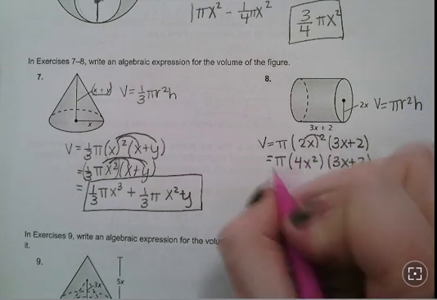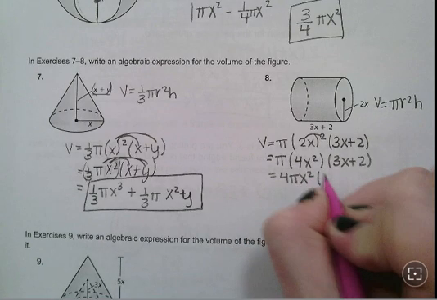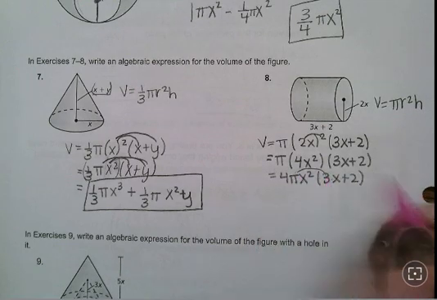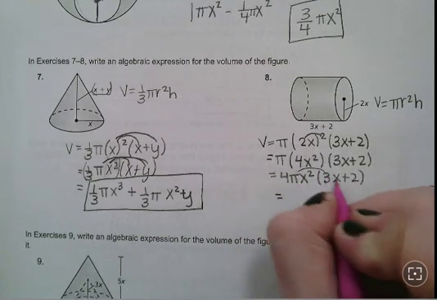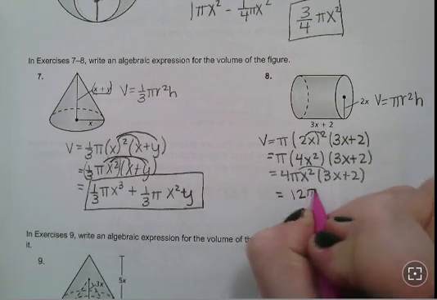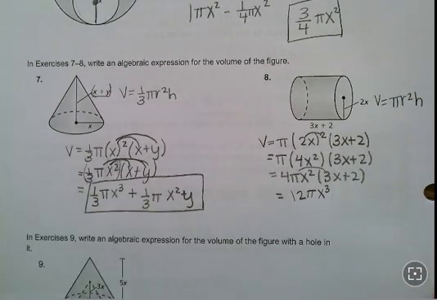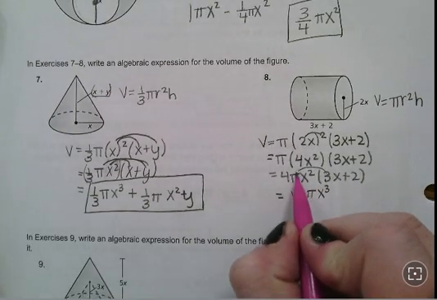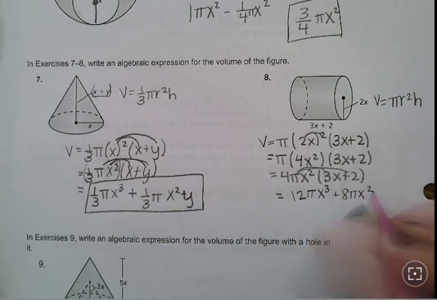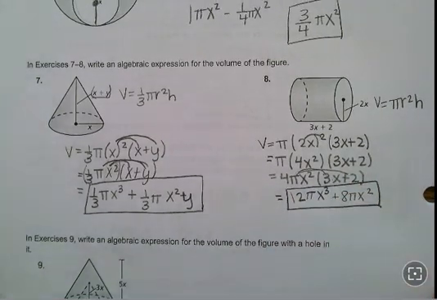Okay? And now, again, this can be thought of as 4 pi x squared. So I just moved that pi in there with it. And now we can distribute. So 4 pi x squared times 3x: well, 4 times 3 is 12. There's only one pi, but then you've got an x cubed. And then 4 times 2 is 8, and there aren't any other variables there, so that just stays like that, and that is your final answer. You just stop there, okay?